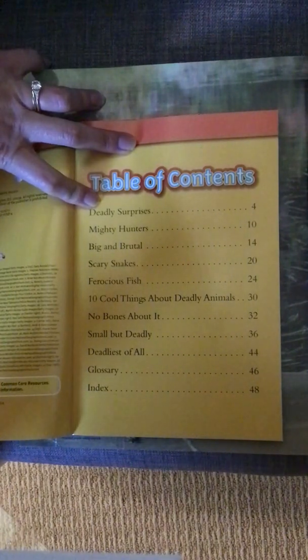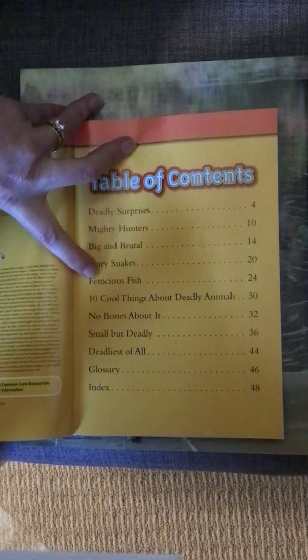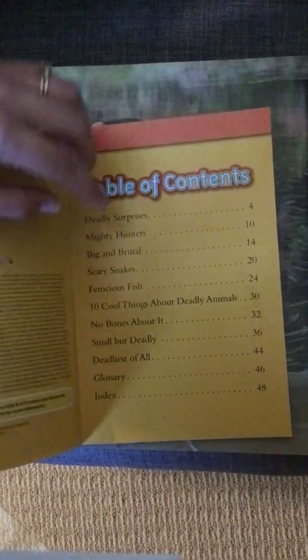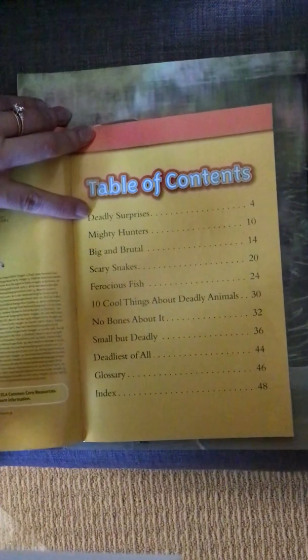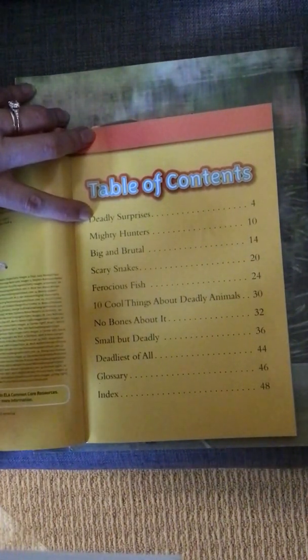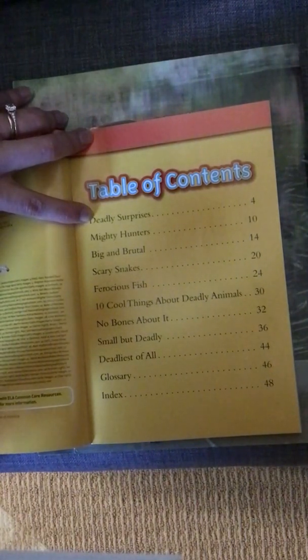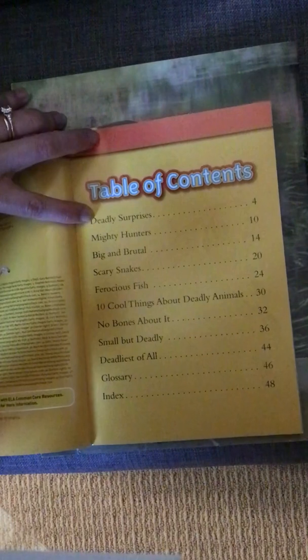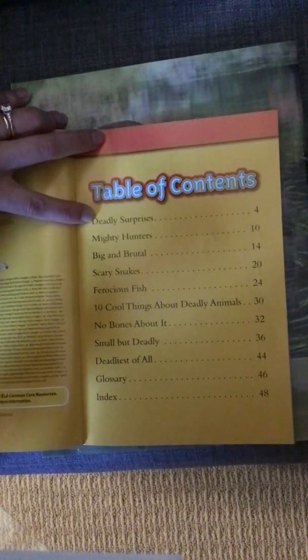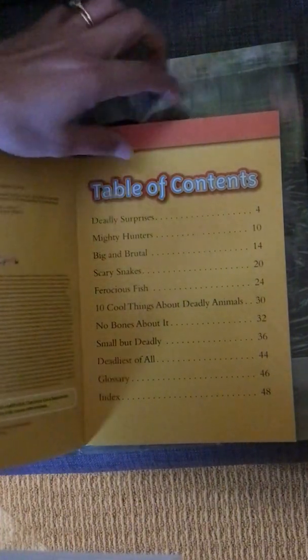So Deadly Surprises, Mighty Hunters, Big and Brutal, Scary Snakes, Ferocious Fish, and so on. And so one thing that you can do with your table of contents, which goes at the beginning of your book or your text, is make your chapter names just a little bit more interesting. They need to be on topic, like it can't just be an interesting word that has nothing to do with your chapter, but you can make them a little bit more interesting.